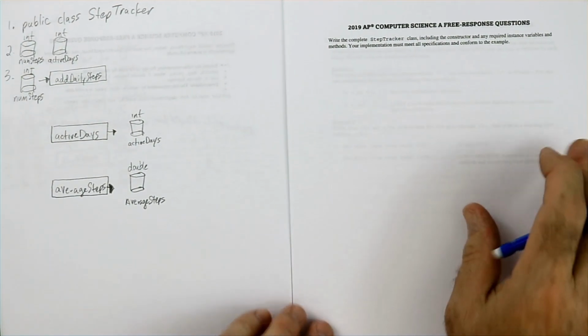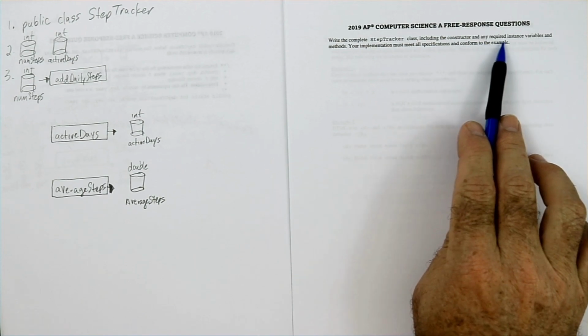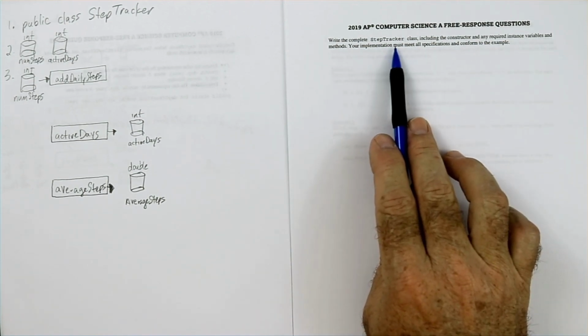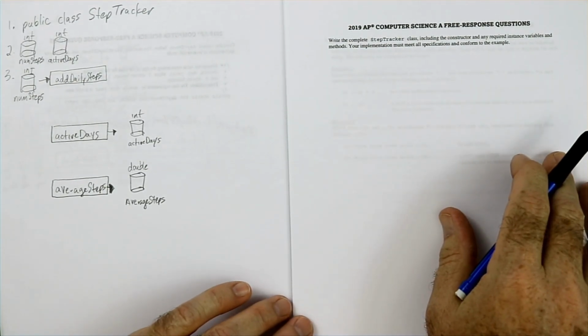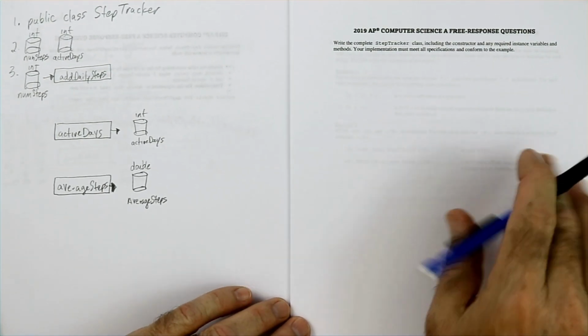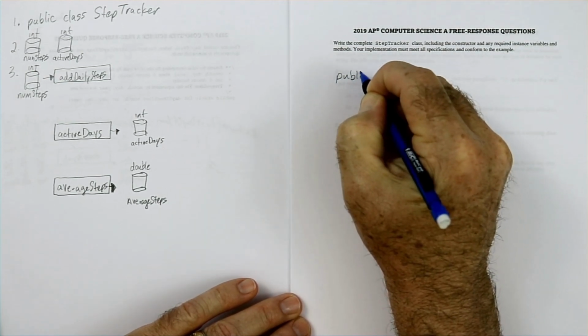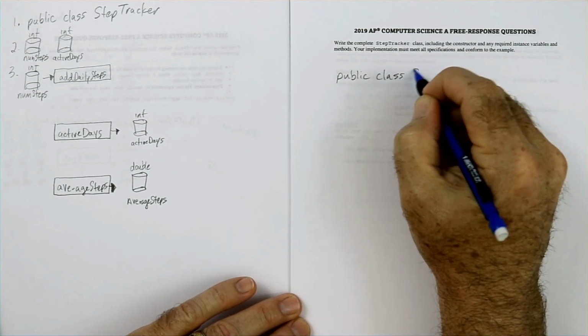All right, so here it is. This is the question. Write a complete step tracker class, including the constructor and any required instance variables and methods. Your implementation must meet all specifications. So you're just writing this class. Okay, so big one, biggie for you. All right, so we'll start with the name. Public class step tracker.